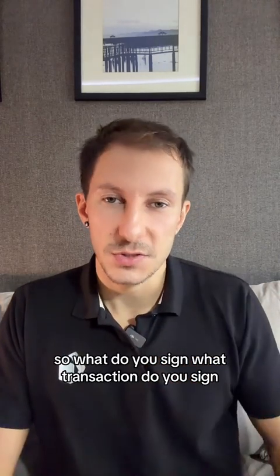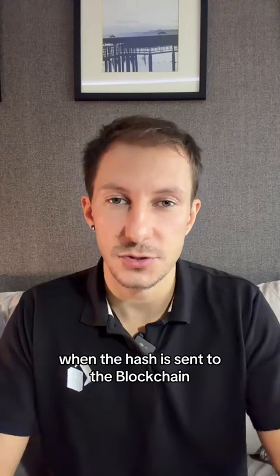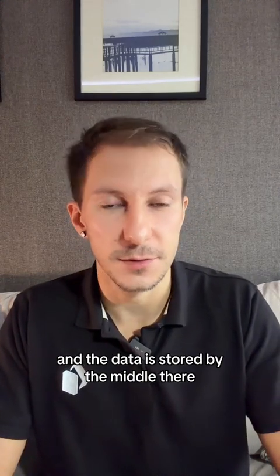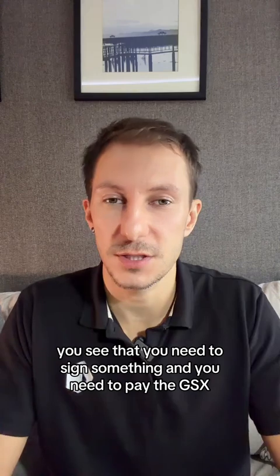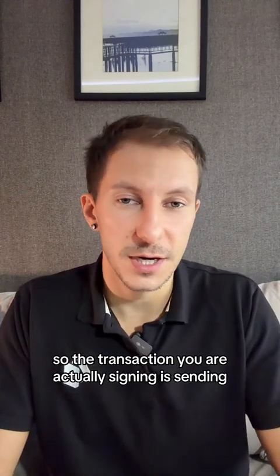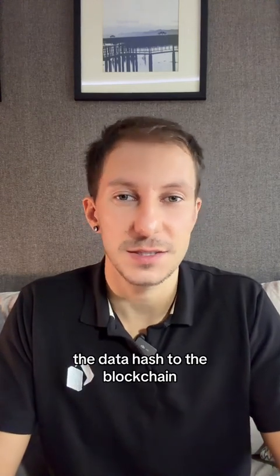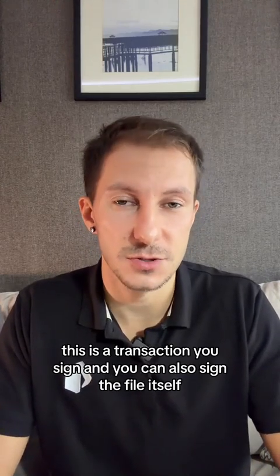So what transaction do you sign when the hash is sent to the blockchain and the data is stored by the middleware? Because when you use the Gen6 app, you see that you need to sign something and you need to pay the GSX. So the transaction you are actually signing is sending the data hash to the blockchain. This is a transaction you sign.